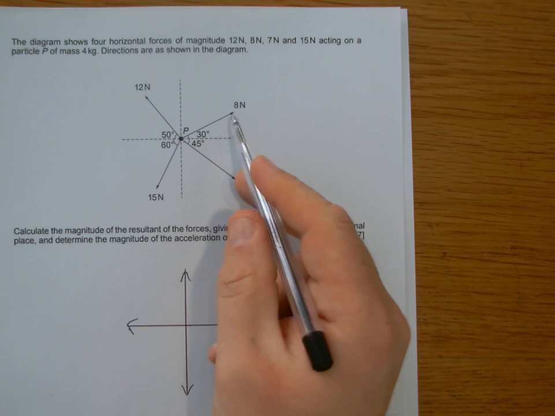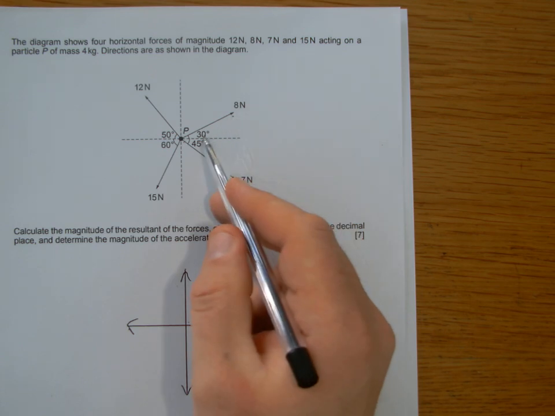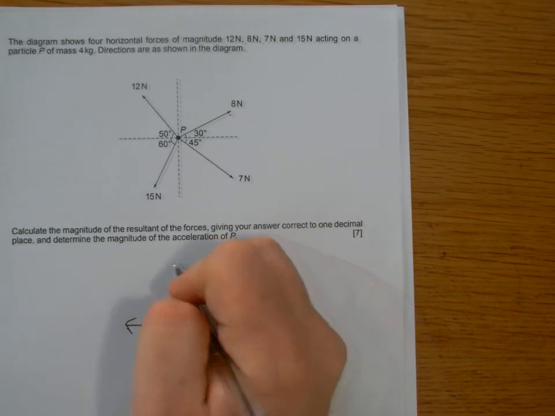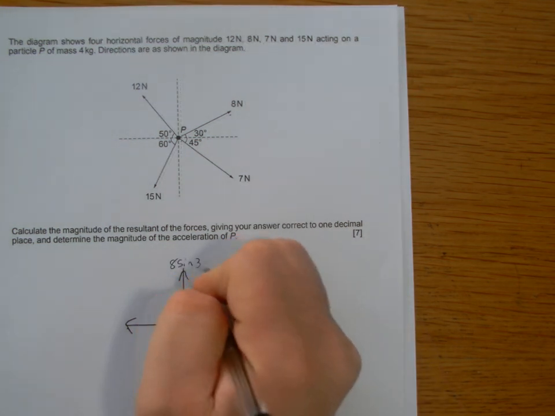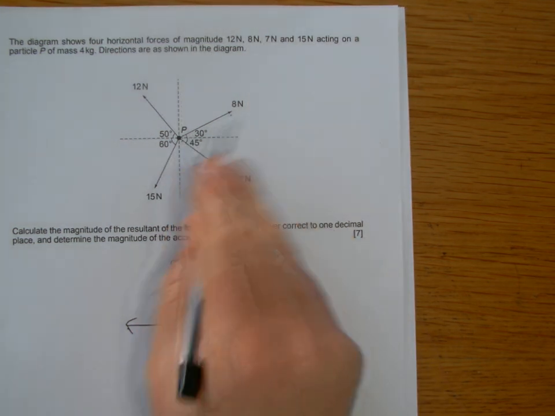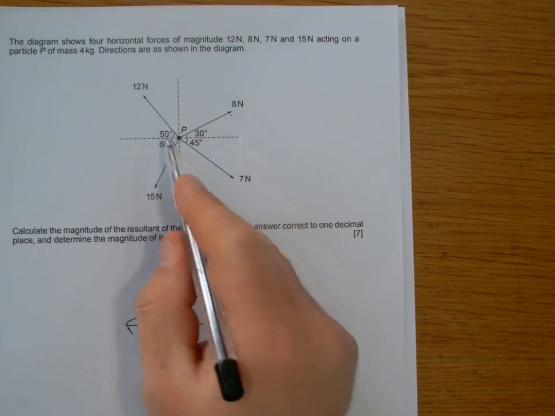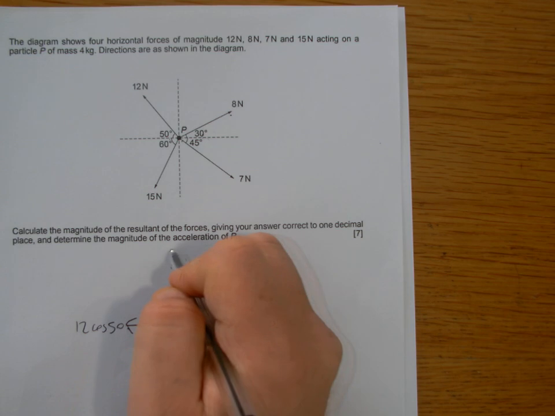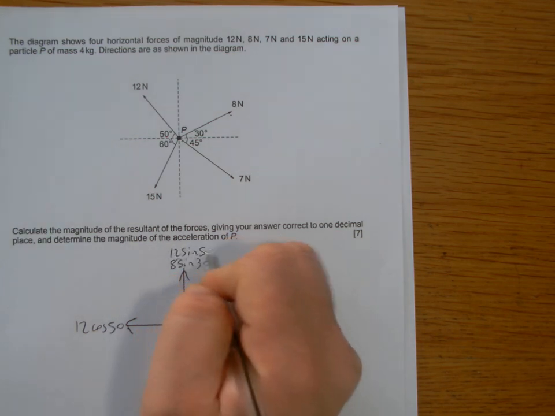So let's do that. With the 8, it's got the angle contained here with this side, so that'll be 8 cos 30 and 8 sine 30 then opposing it. As a result then it's going this way. The 12 newtons containing the angle here, so that'll be 12 cos 50, 12 sine 50.